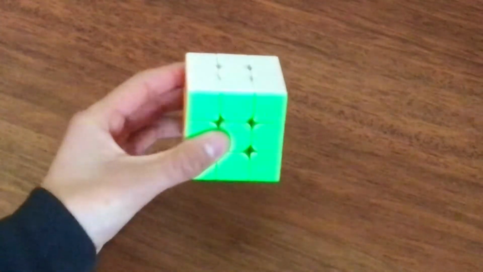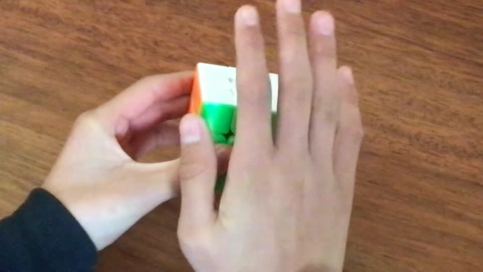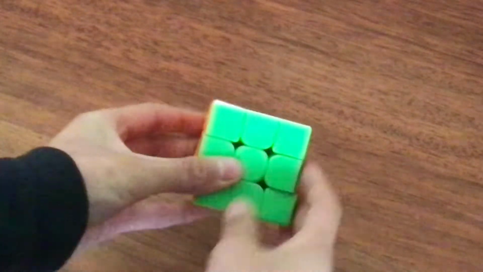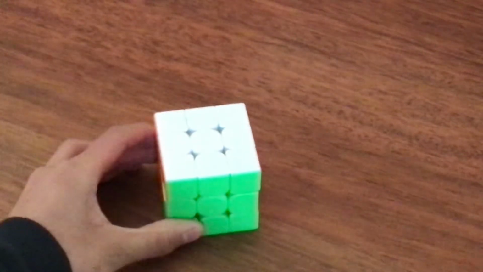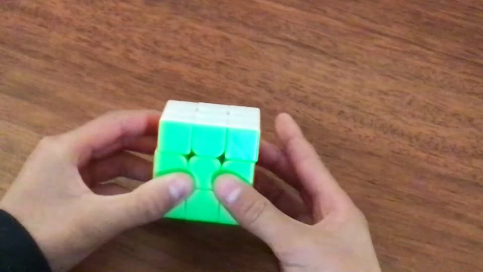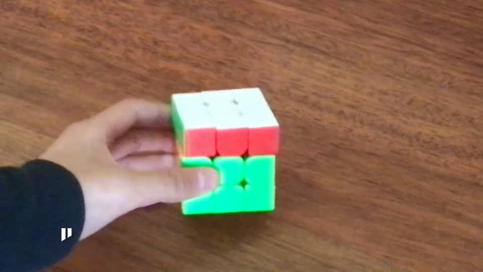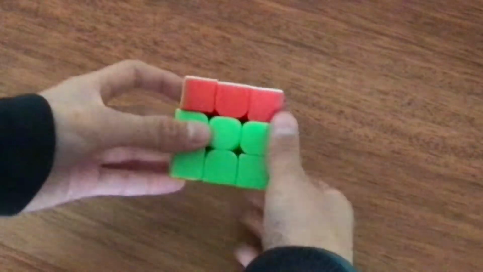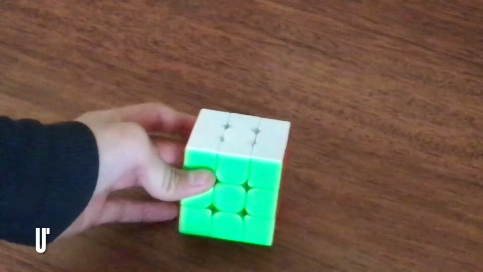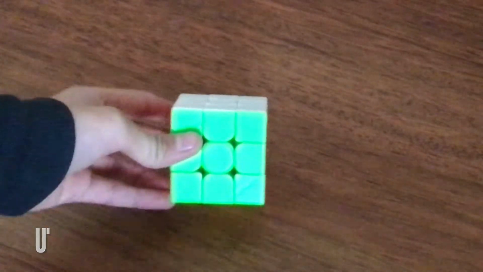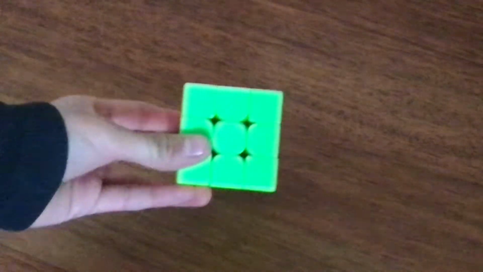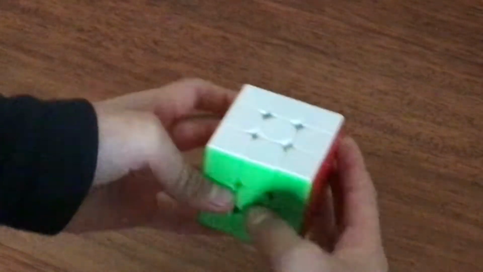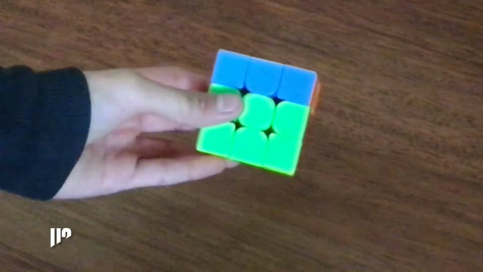Basically, the top is going to be up, so that's going to be the U face. If we do a clockwise turn on the top face, it's going to be a U. And if we do an anti-clockwise turn, then it's going to be a U prime. A prime is just going to be an apostrophe. Then there is also a U2. U2 is basically turning the top layer twice, like that.